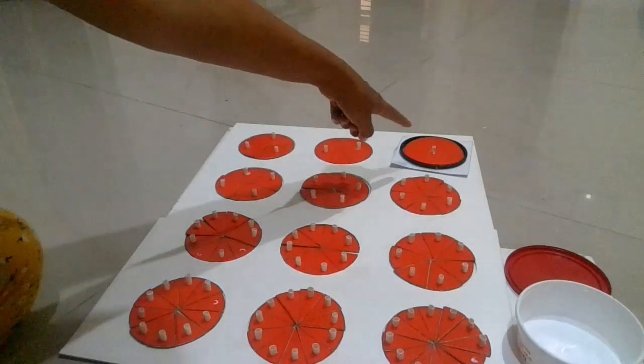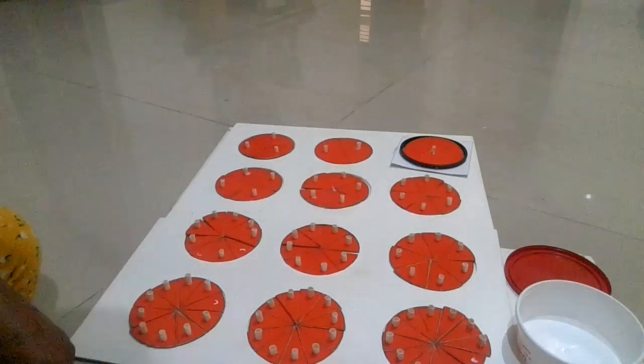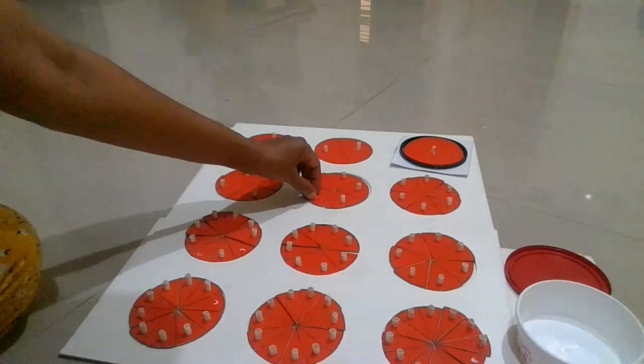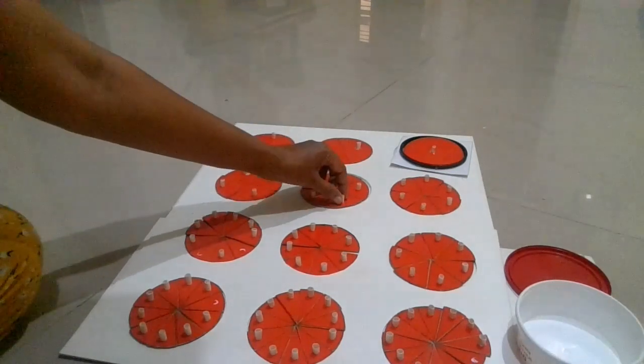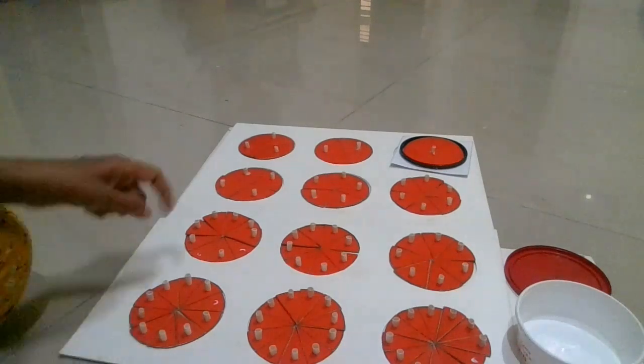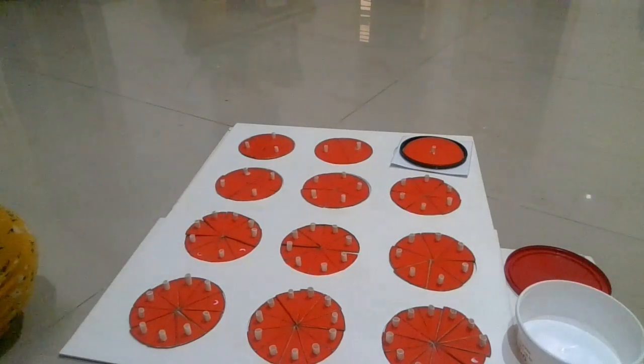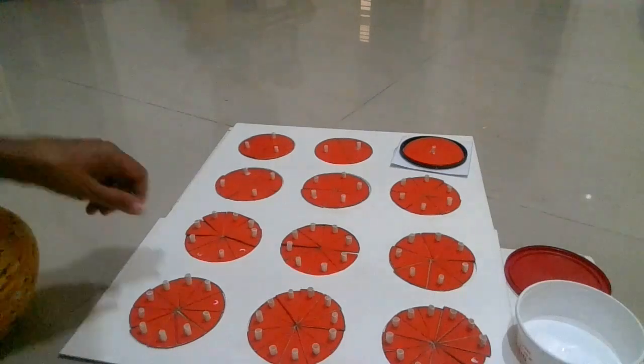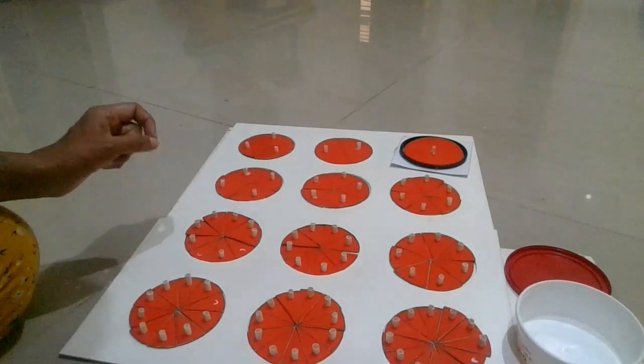Now here, since one full circle is a whole, the number of parts that I have cut each of these circles into become the parts of this particular circle. Remember, in a fraction, all the parts have to be equal in size. You cannot have one big and one small part.